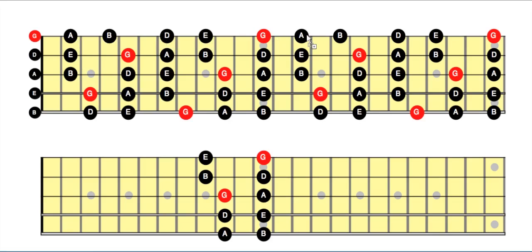The formula in terms of degrees is 1, 2, 4, 5, flat 7, and 1, and it's a suspended fourth. That's what you have to note, which is your D there.